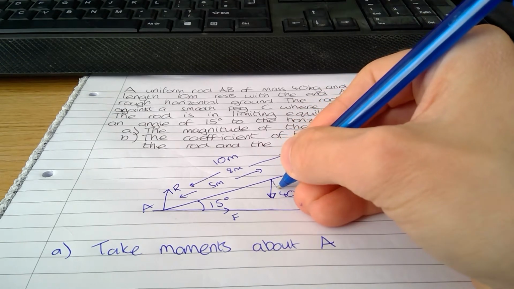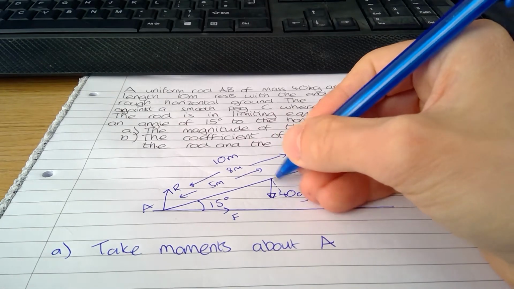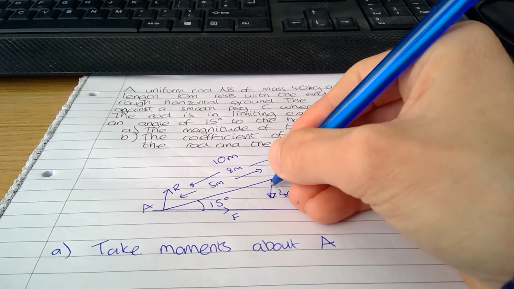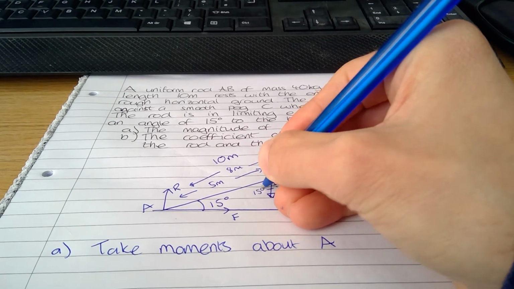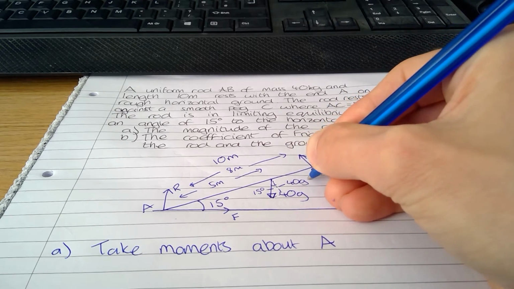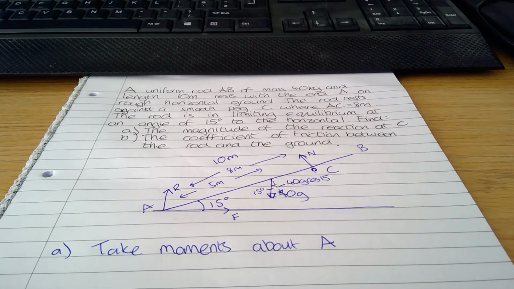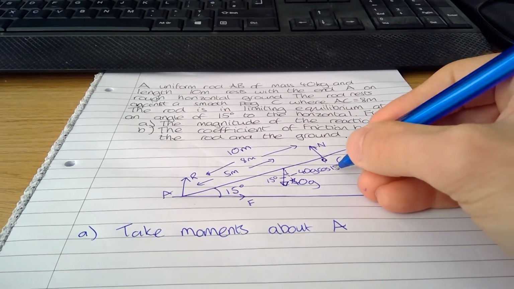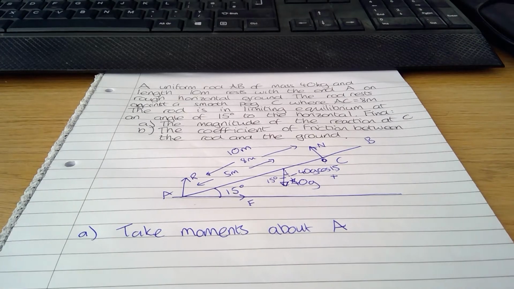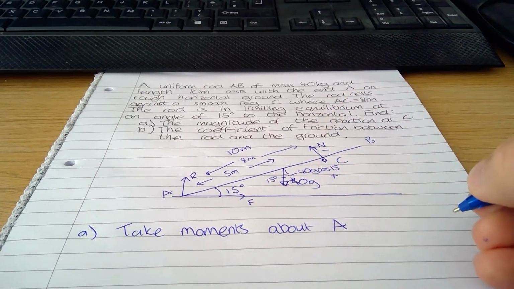So we want to get the 40 G force split into components. We want the component that's perpendicular to the rod to work out the turning effect. So that angle there is 15 degrees. So this component here will be 40 G cos 15. Okay, so when we take moments about A, 40 G cos 15 will give us a positive moment, but we're going to assume clockwise is positive. We could do it the other way around, it doesn't actually matter. This one's going to give us a negative moment.